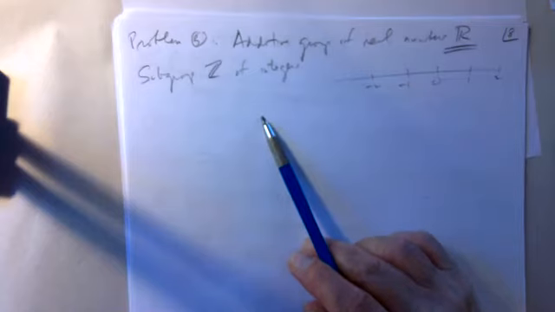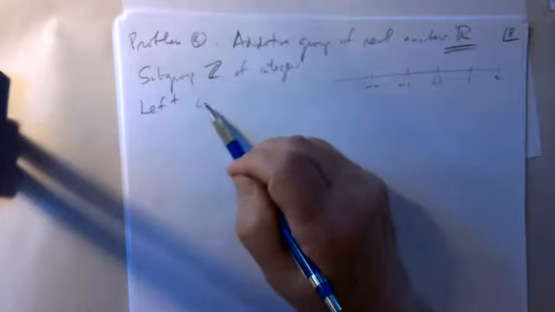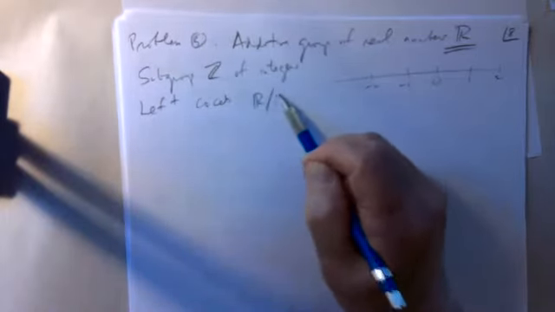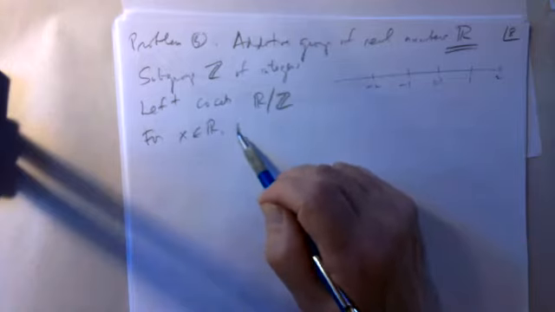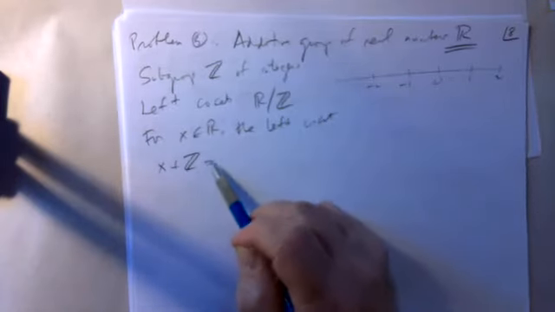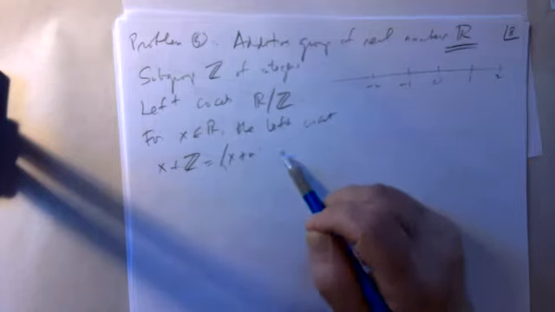But in everything we proved about groups and cosets, except for Lagrange's theorem, which was specifically for finite groups, everything else applies to a group that's finite or infinite. So we have the left cosets R mod Z. So a typical left coset for any real number x, what is the left coset? It's x plus Z. This is x plus n for all integers n.